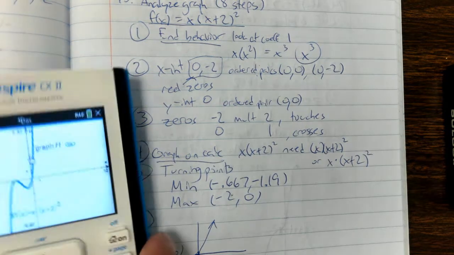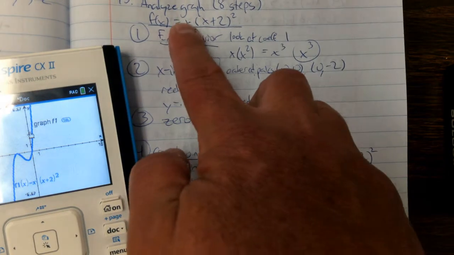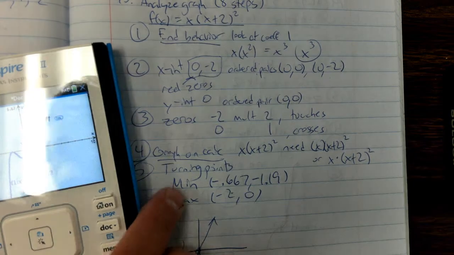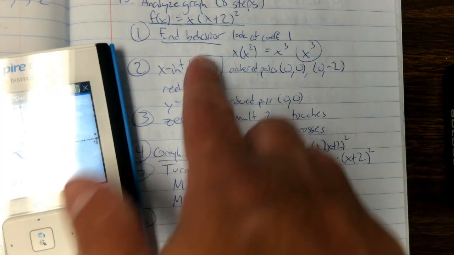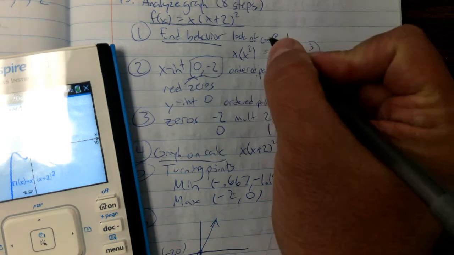What does that say? End behavior, look at the coefficient. In this case, there is no coefficient, it's 1. But I'm just trying to remind you all that if you had like a 2 in front, like on some others, you have to put that. Look at your coefficient. I put COEFF for an abbreviation.